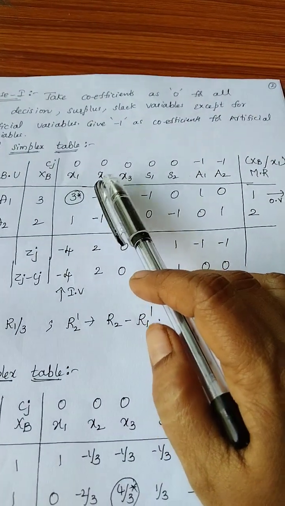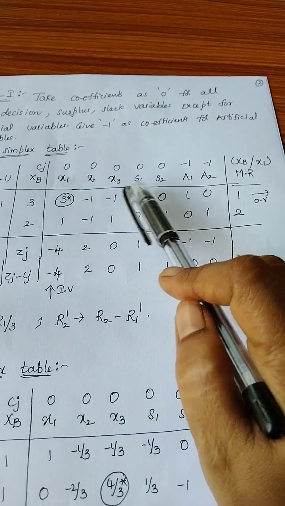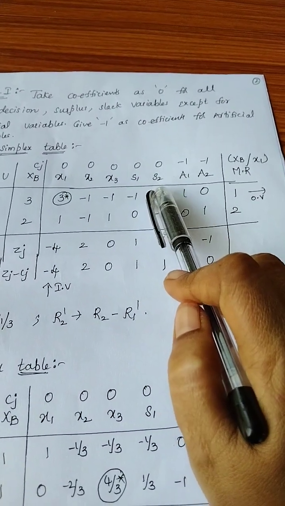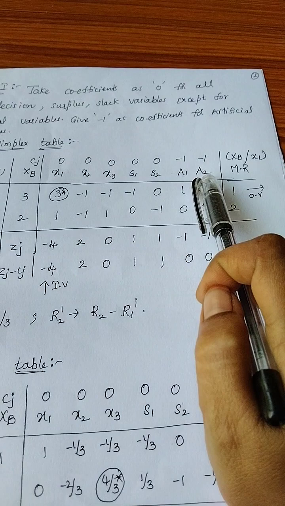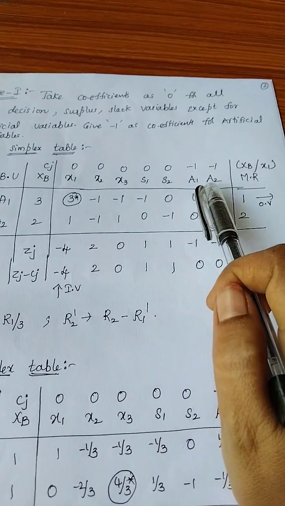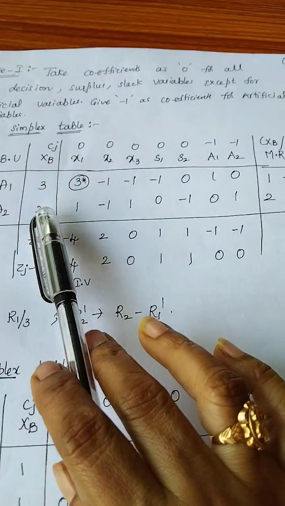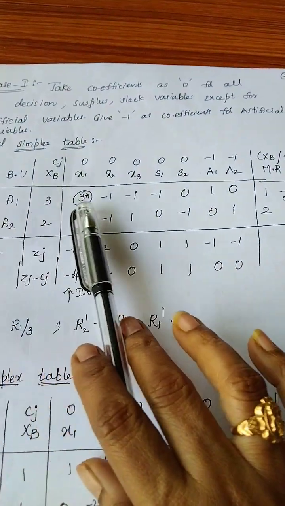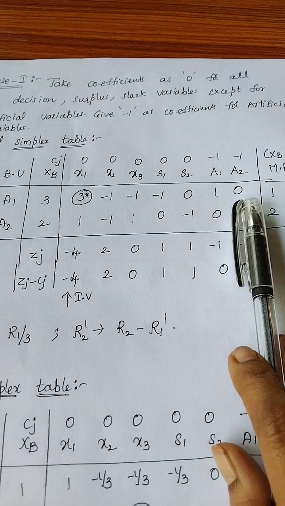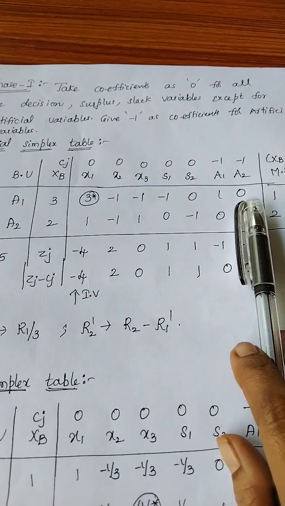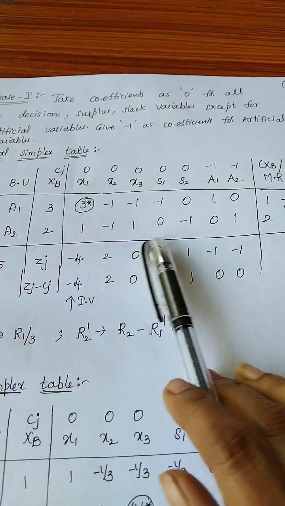So for x1, x2, x3, s1, s2, where s1 and s2 are the surplus variables, and a1 and a2 are the artificial variables, we give -1 as the coefficients. We take these values as the coefficients from the constraints.